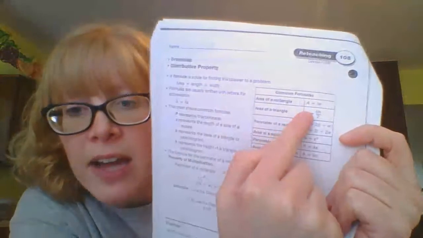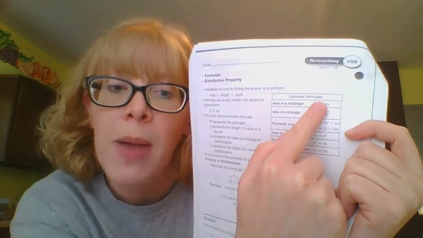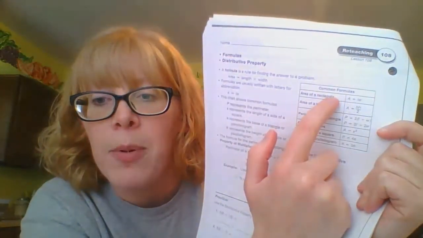So to find the area of a rectangle, they have area equals length times width. And those are variables because depending on what the length of that rectangle is, what the width of that rectangle is, you're going to have a different answer for your capital A for your area. So if I had a rectangle that was 2 inches by 4 inches, if my width was 2 inches and my length was 4 inches, I would have an area of 8 square inches.